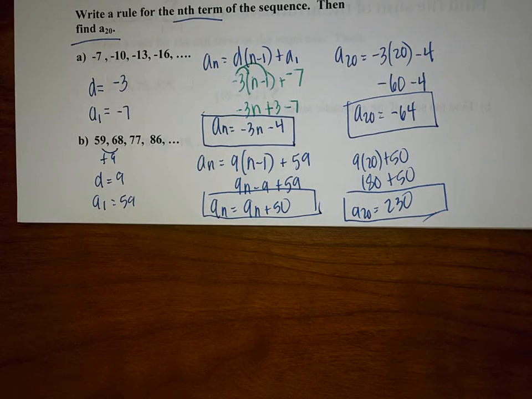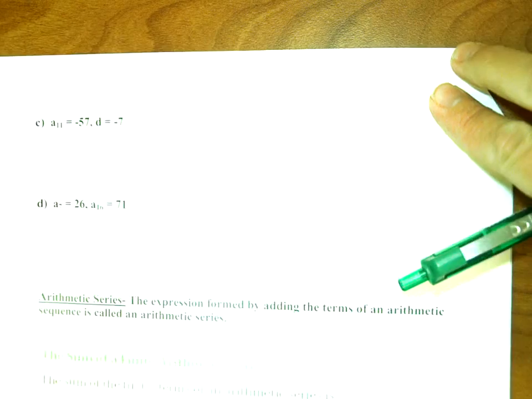Questions? Okay, moving on. This is where it's getting a little bit more complicated. So if you haven't been paying attention, you definitely want to pay attention now. Okay.